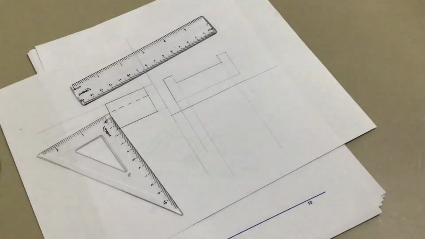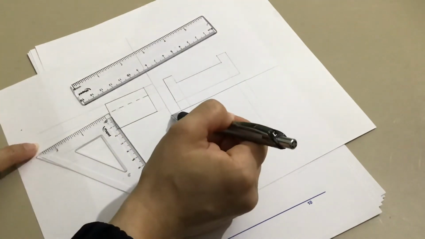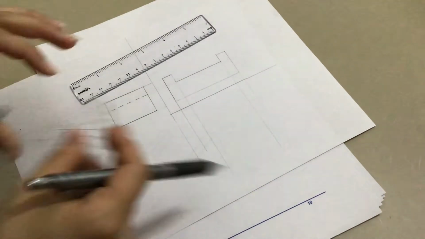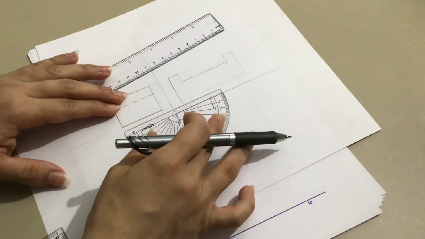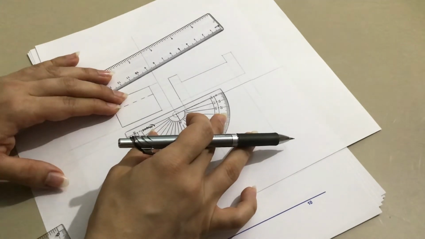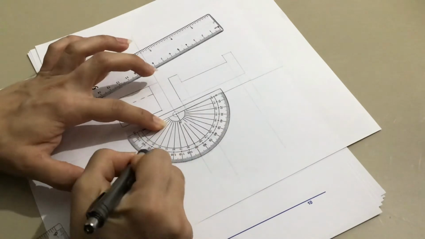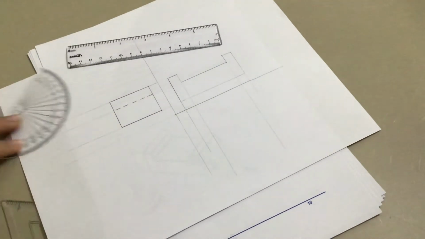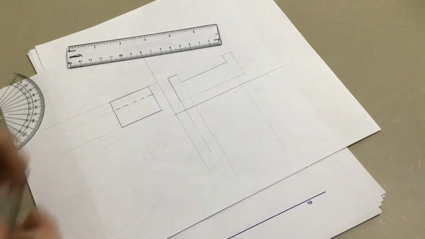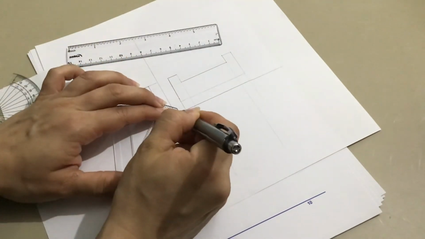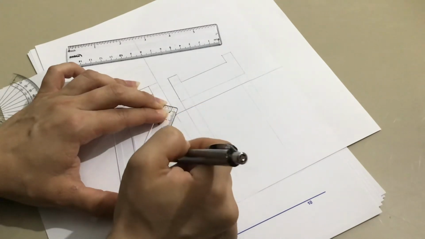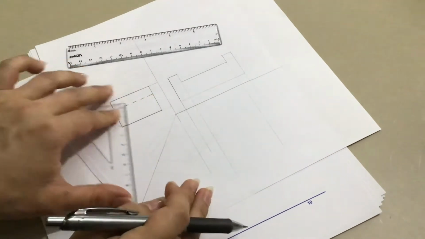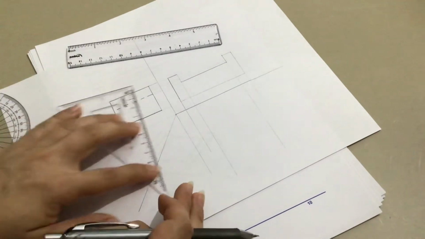Okay, now what about this side? How can we take the dimension from this side? Simply, you need to take an angle from here of 45, and this is the trick. So let's take a 45-degree angle. And now all you need to do is to project the lines.